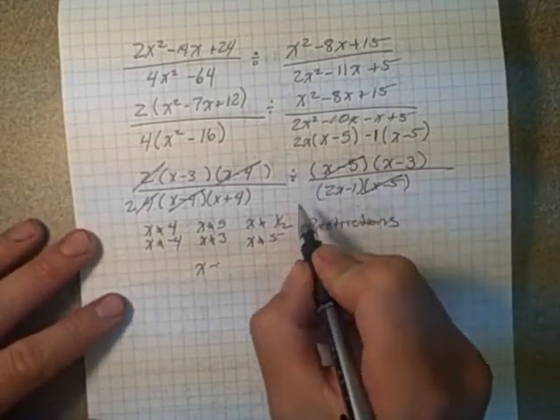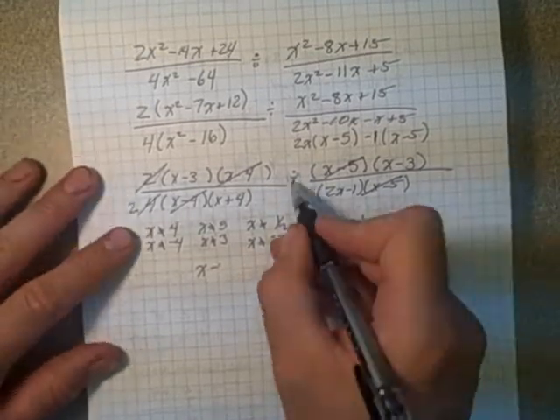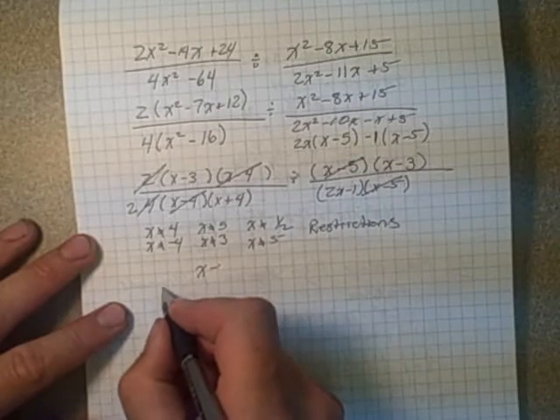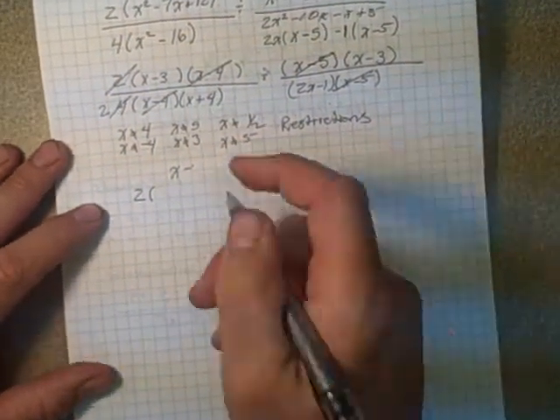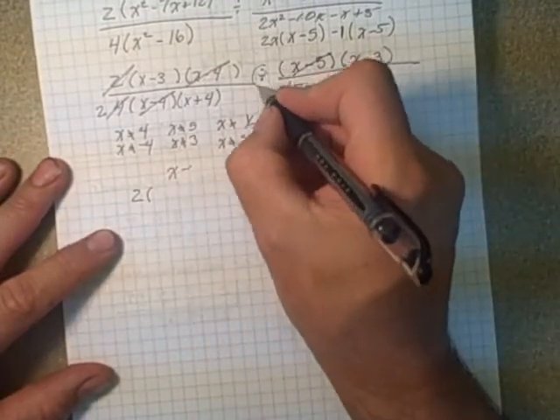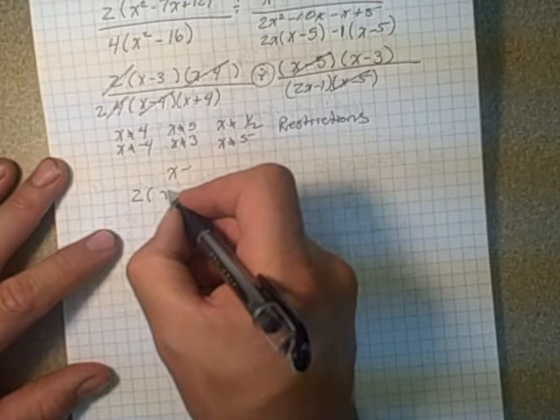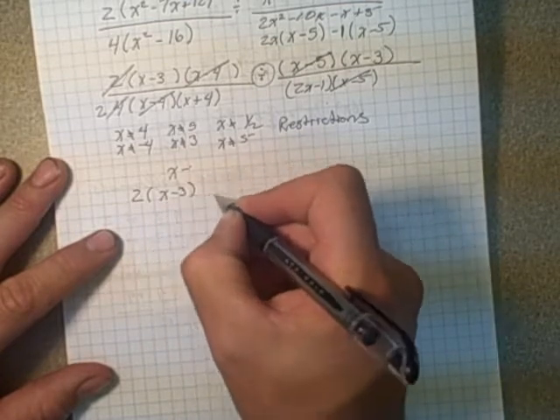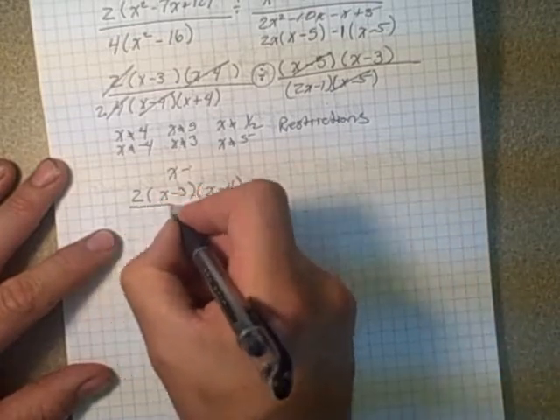I forgot here to do the reciprocal first. So let's ignore my canceling there right now. Because this is division, not multiplication, I have to take the reciprocal of this first. So let's go back to this step before I started canceling erroneously there. I apologize.